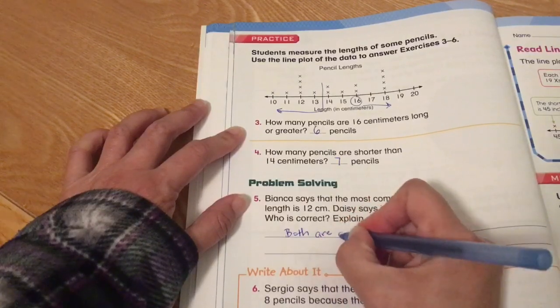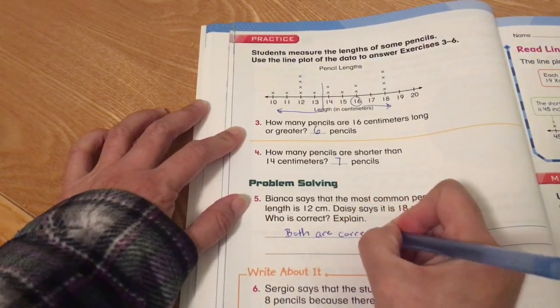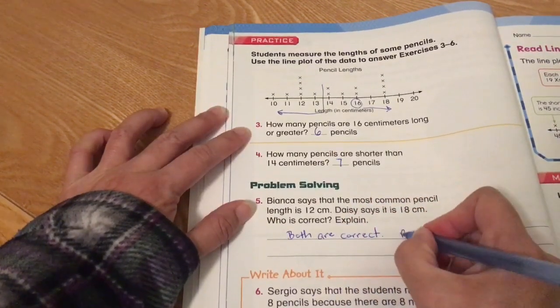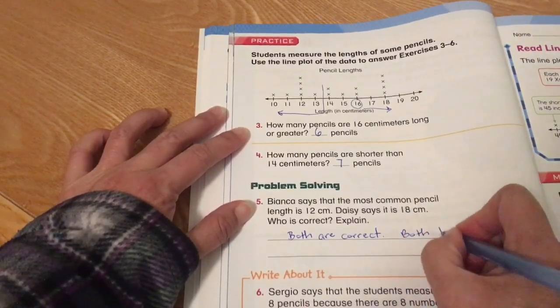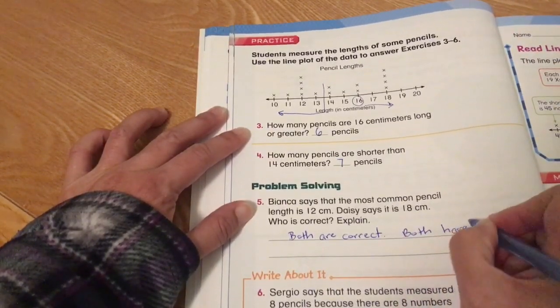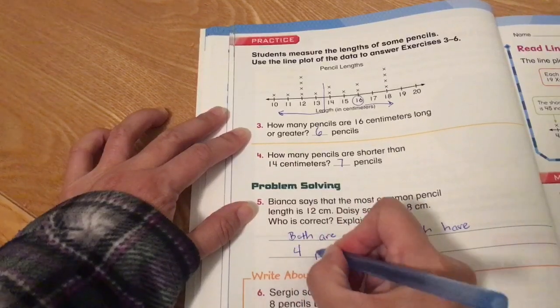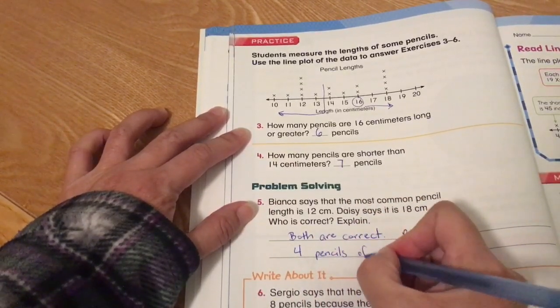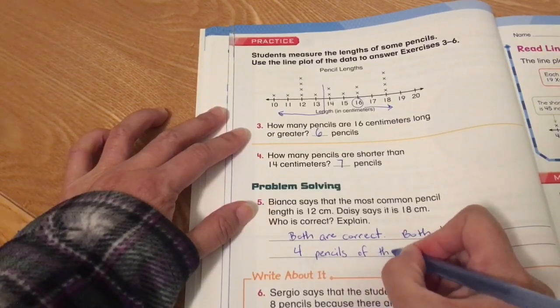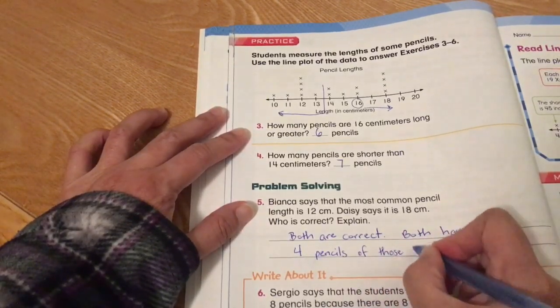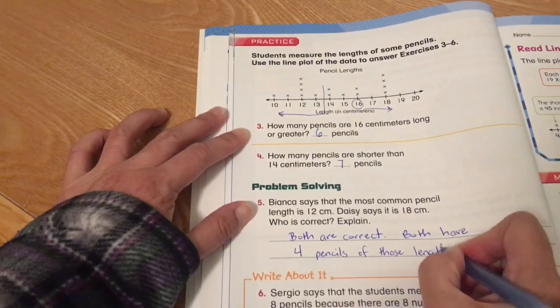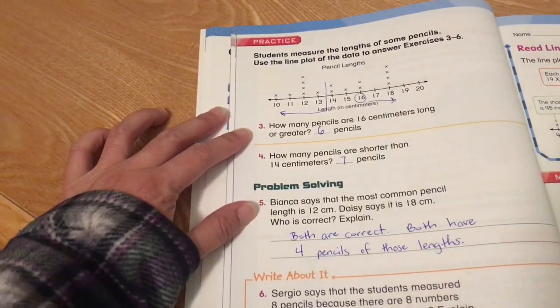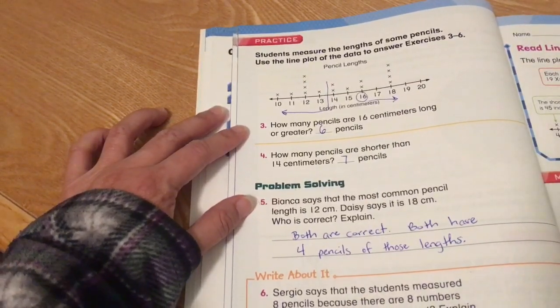Both have 4 pencils of those lengths. So of those lengths, 12 and 18, both of them have 4. Okay.